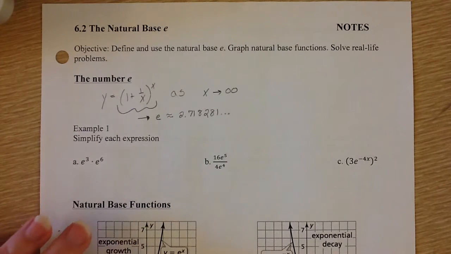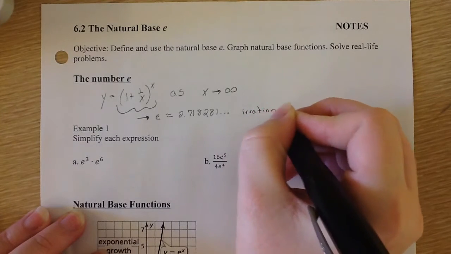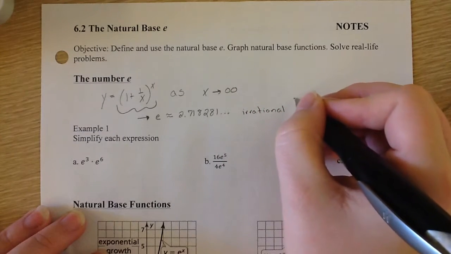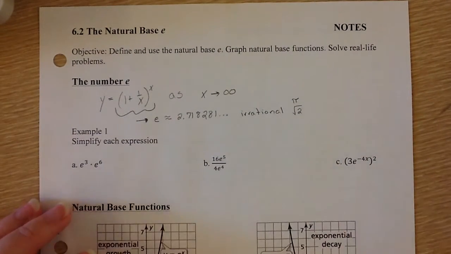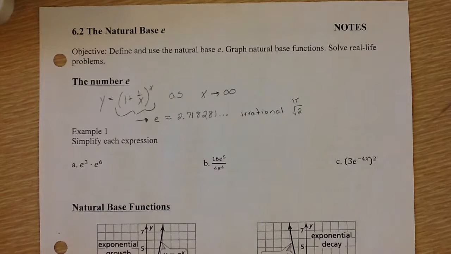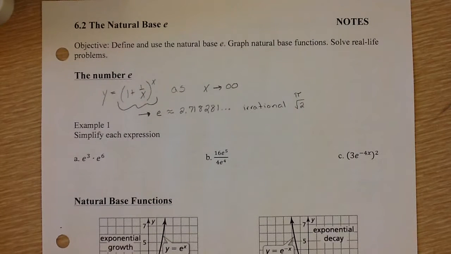It looks like it repeats, but it doesn't. It's a non-repeating, non-terminating decimal, so that does make it irrational. Other famous irrational numbers that we know, for example, are pi and the square root of 2. So e is just an irrational number along those same lines. We treat it the same way we would treat pi or the square root of 2. Our same exponent rules apply, our same function rules apply. It's just a number that we use for our base.